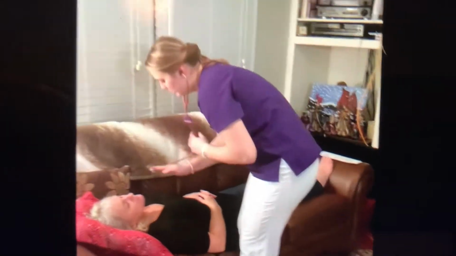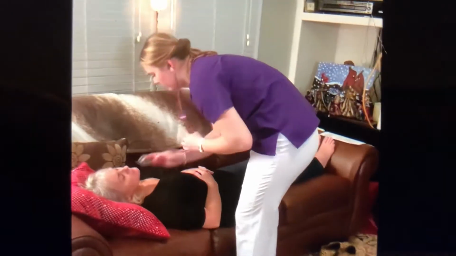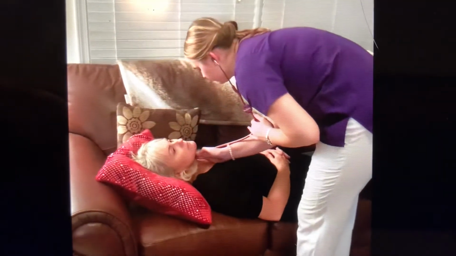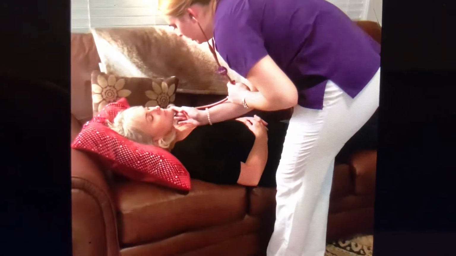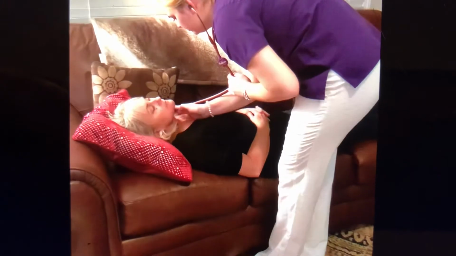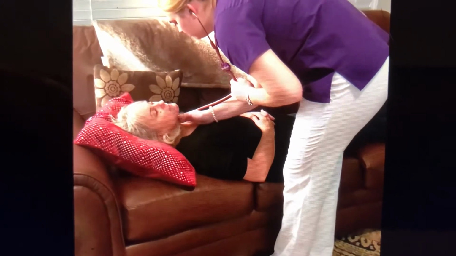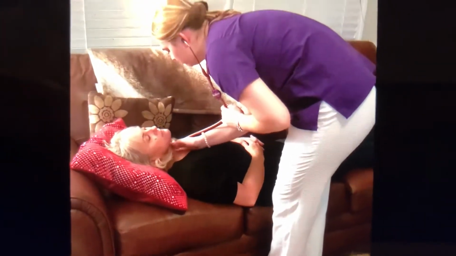All right, now I'm going to assess the neck for the carotid arteries with the bell of the stethoscope. Can you breathe in for me and then out? And then hold it once you breathe out. Okay, good.